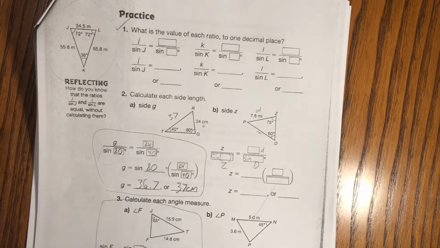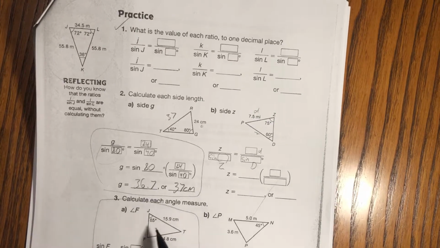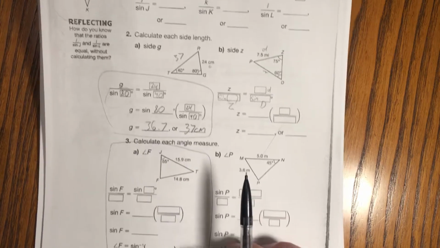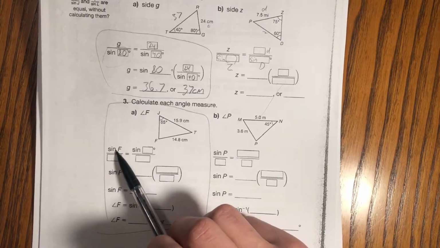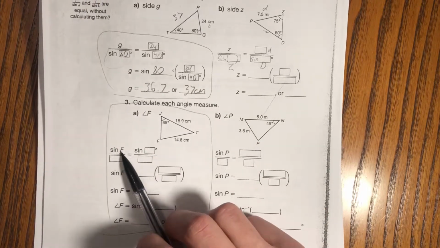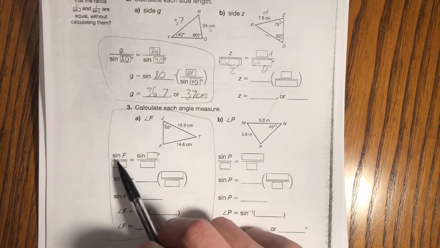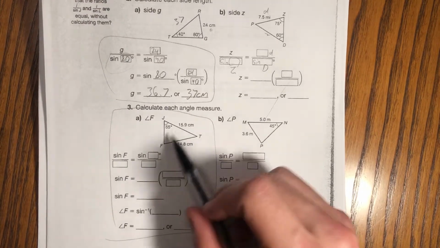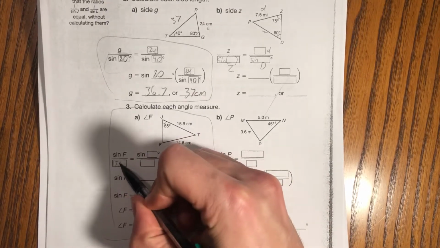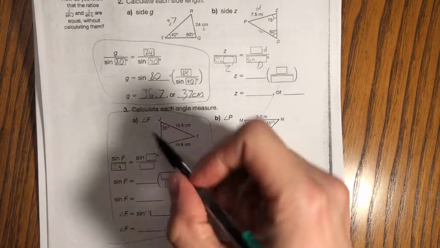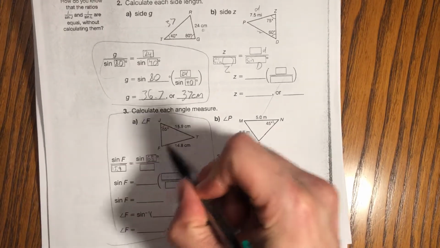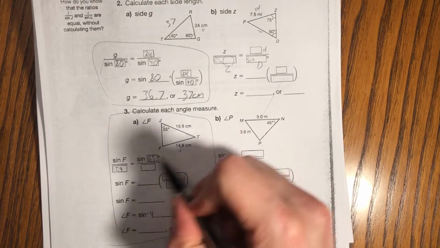3a, calculate each angle measure. So F. So see how it switched from the little stuff to now the big F's are on the top because we're looking for angles. Sine F over little f, which is 15.9, equals sine of the angle that we're given, which is J, over little j, which is 14.8.